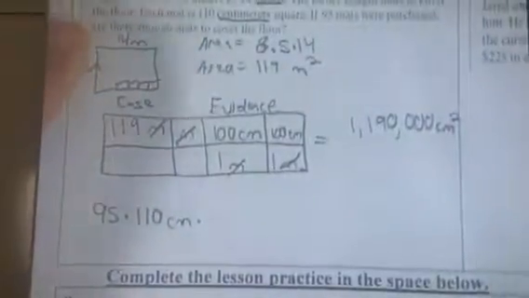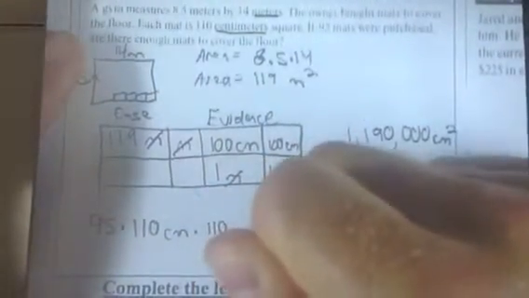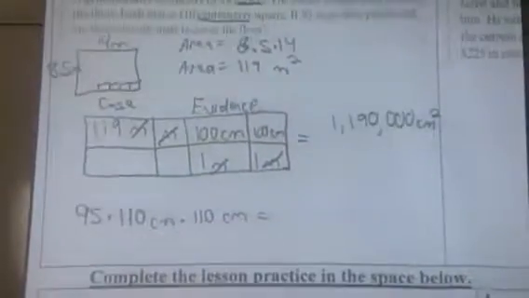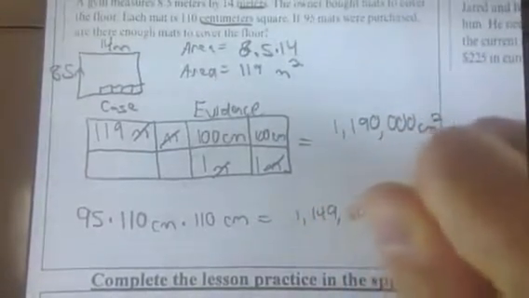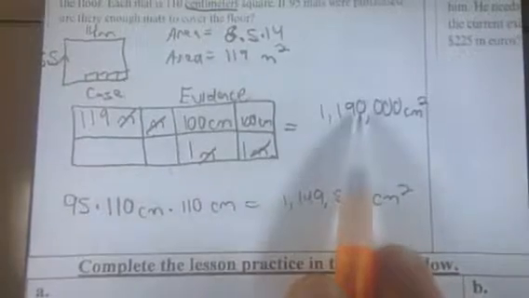We have to do two different pieces of unit analysis here, so let's multiply by 110 twice, so that we have this answer in not just centimeters, but in centimeters squared. If I multiply that out, I have 1,149,500 centimeters squared.